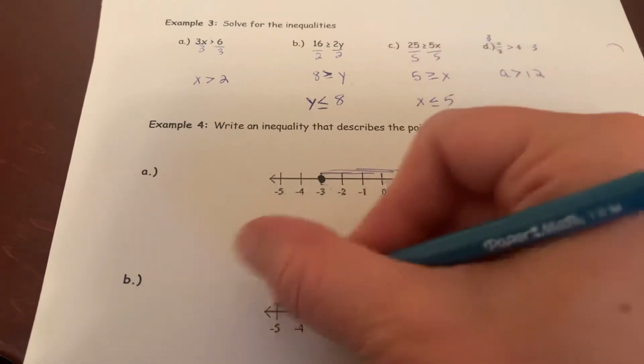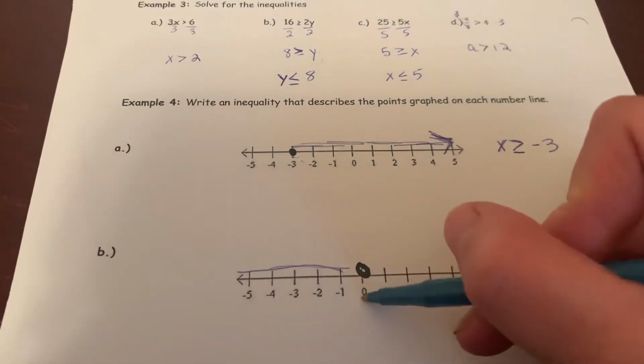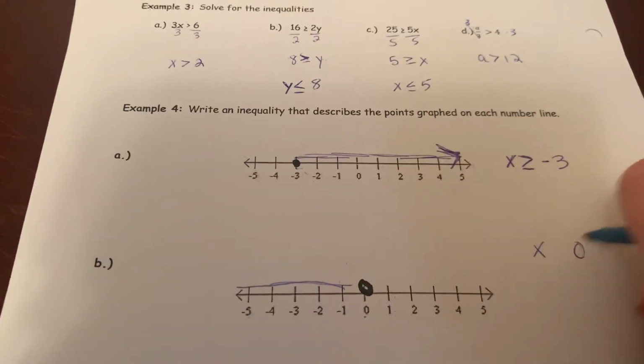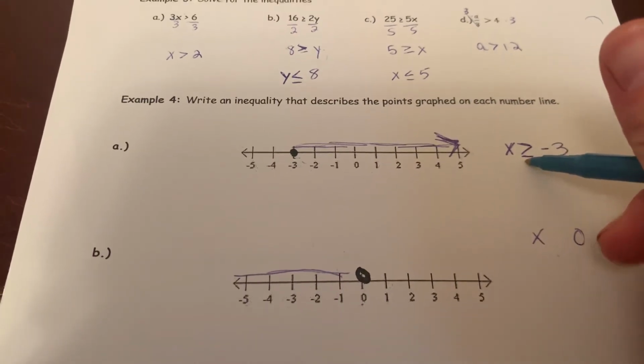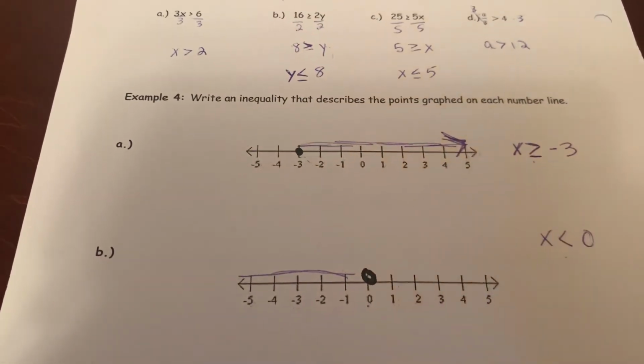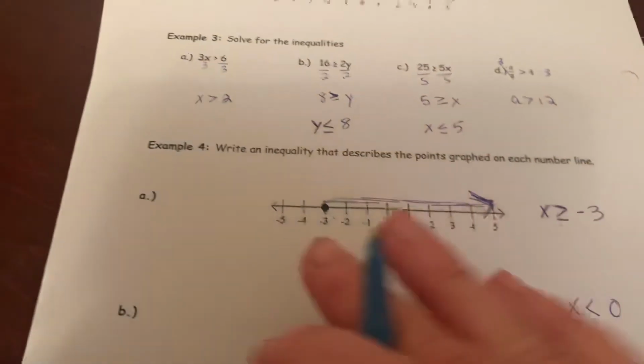Now, if this was shaded this way, how would you write an inequality? Well, you're at 0. You can't be equal to it, so I'm not going to write this little bar, but I'm less than it, so we just write it like that. So you're going to have examples like that in your homework.